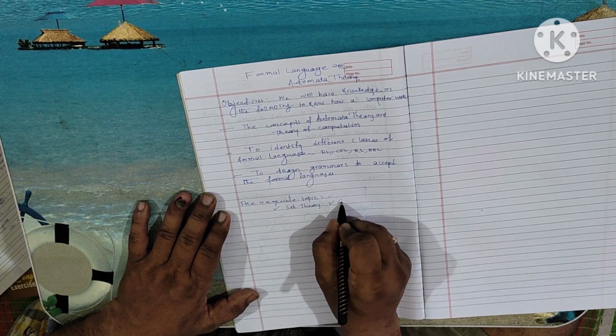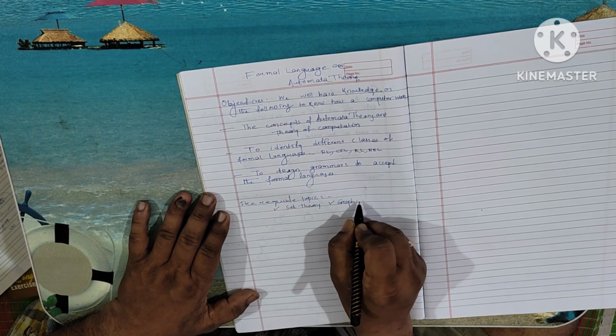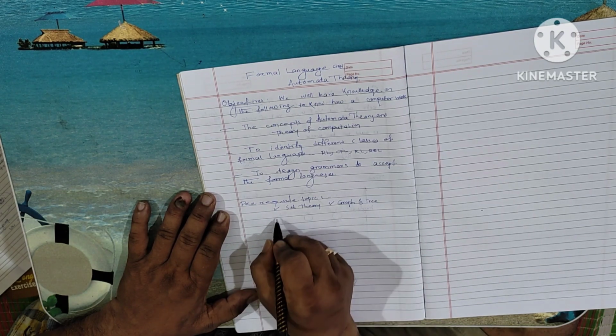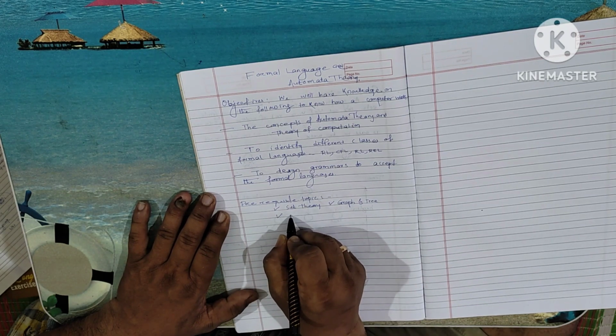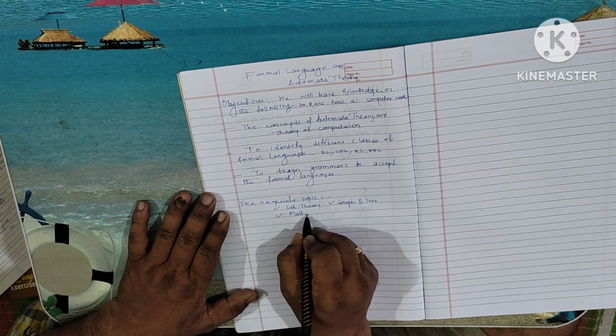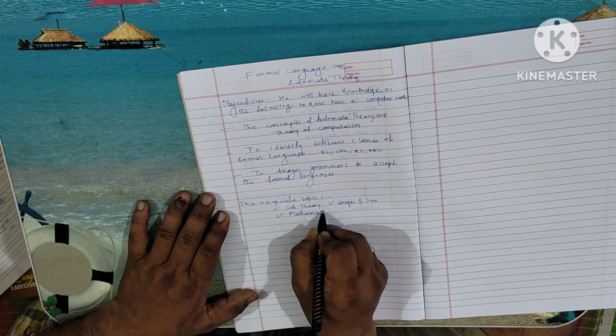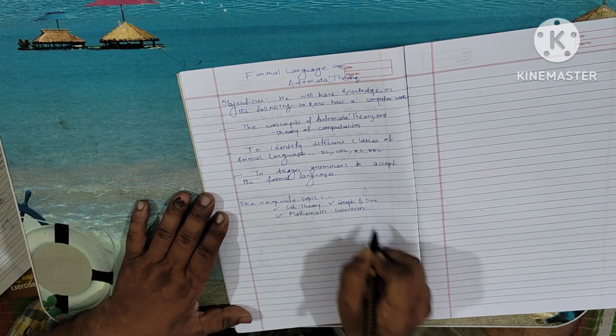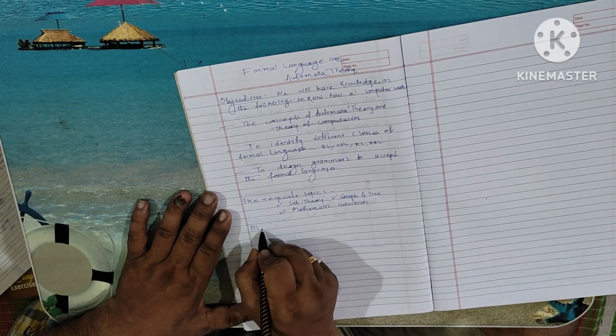We have discussed graph and a tree. One of the major topics is called mathematical induction. We must know it. Let us discuss what is mathematical induction.